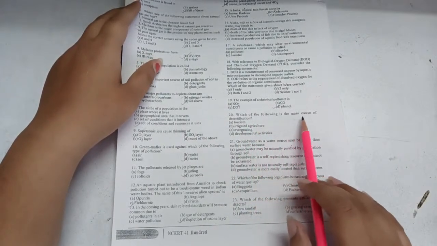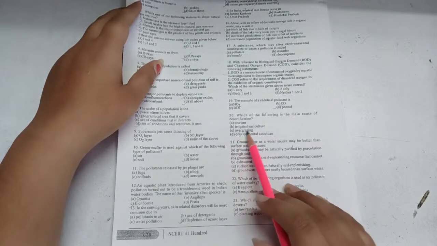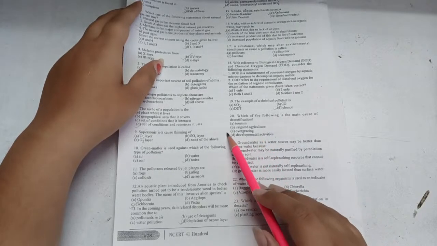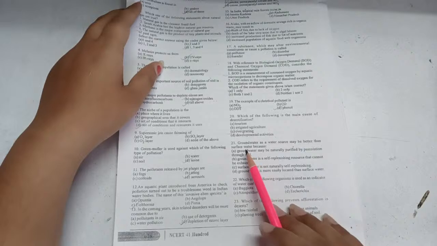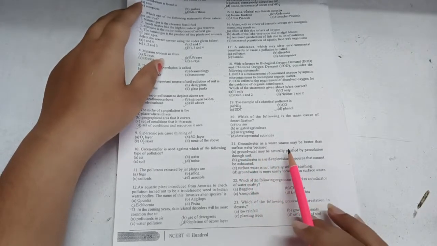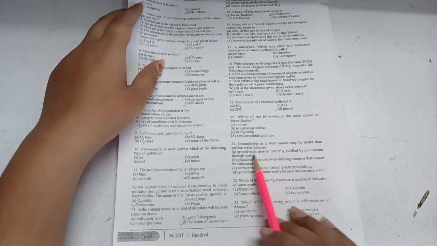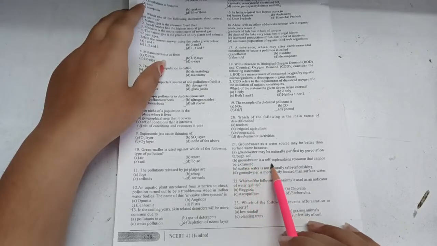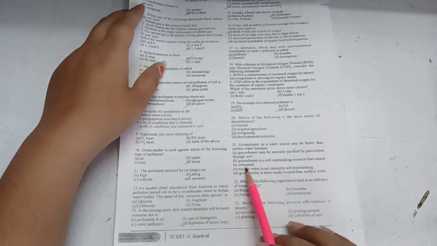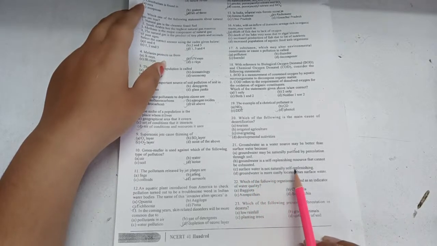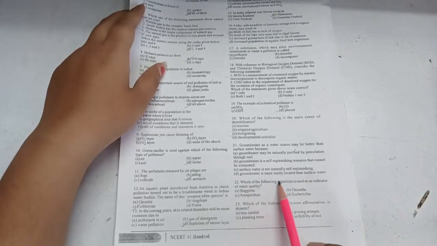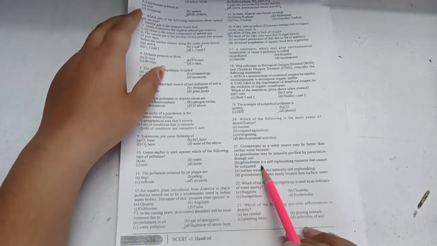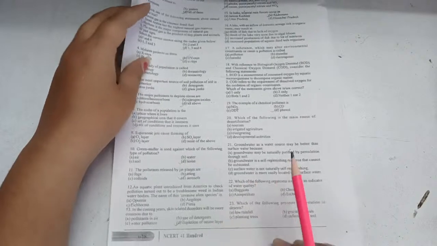Which of the following is the main cause of desertification? Tourism, irrigated agriculture, overgrazing, developmental activities. The answer is option C, overgrazing. Groundwater as a water source may be better than surface water because groundwater may be naturally purified by percolation through soil. Groundwater is a self-replenishing source that cannot be exhausted. Surface water is not naturally self-replenishing. Groundwater is more easily located than surface water. The answer is B. Groundwater is a self-replenishing resource that cannot be exhausted.